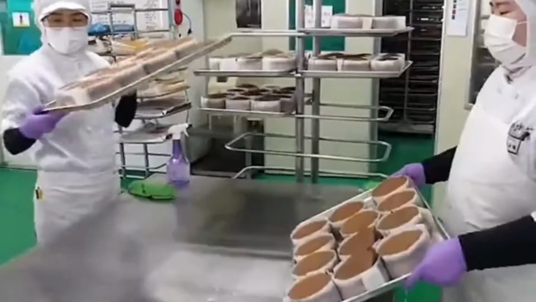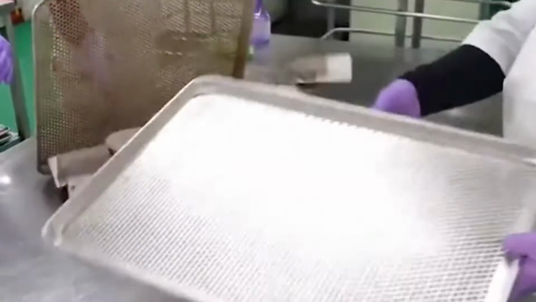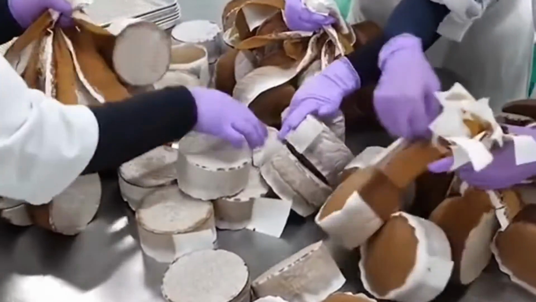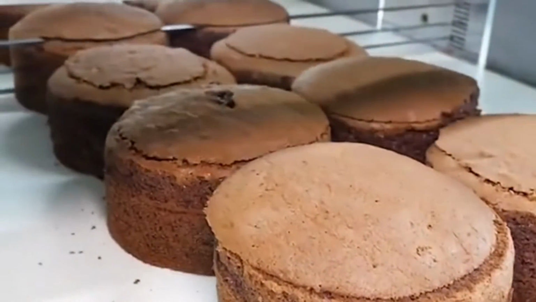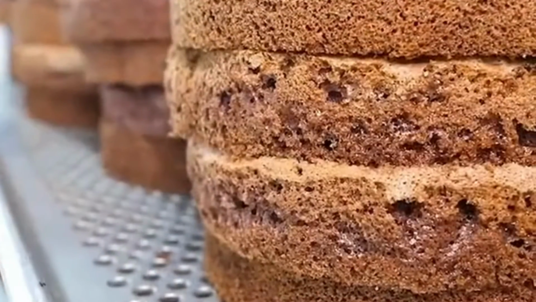You need to let them cool before the next step. Removing the paper is always done by hand. There is no effective machine that can replace it. Putting them in the machine for slicing. Four cake bases are stacked in a pile.